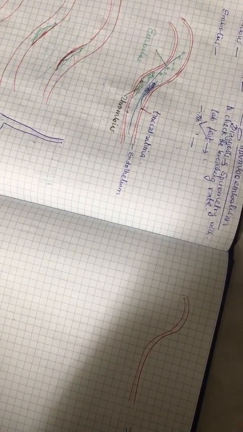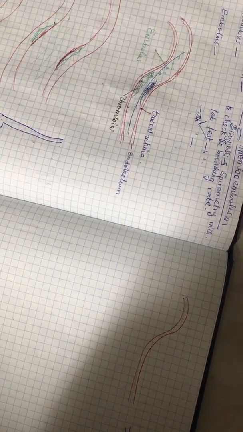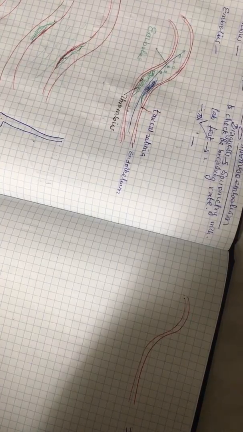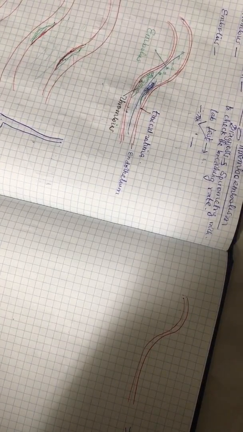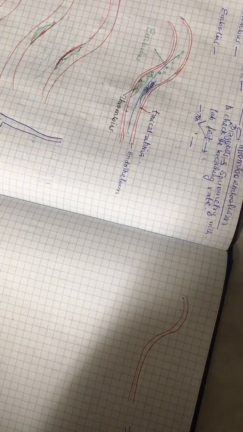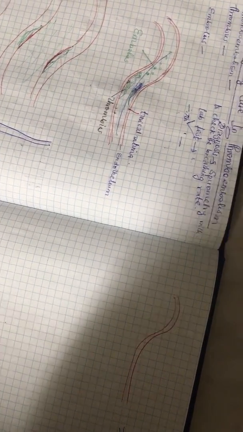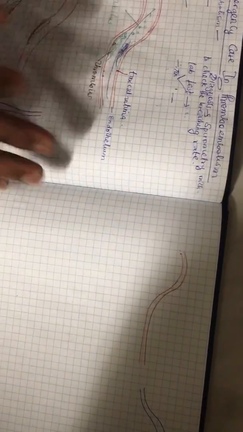And then you check the eyes of this person. It's going to look like somebody that is very weak and tired. You understand? Because it is something that is acute. When it happens, within a short period of time, it can lead to death.